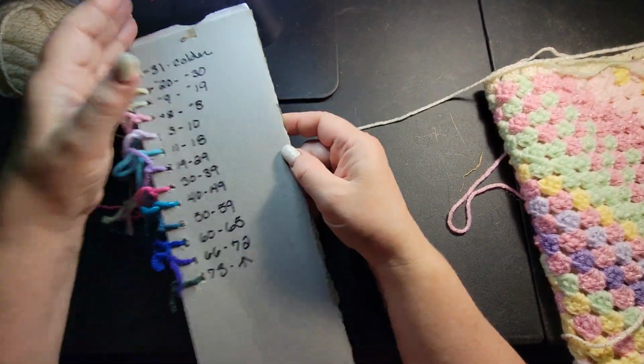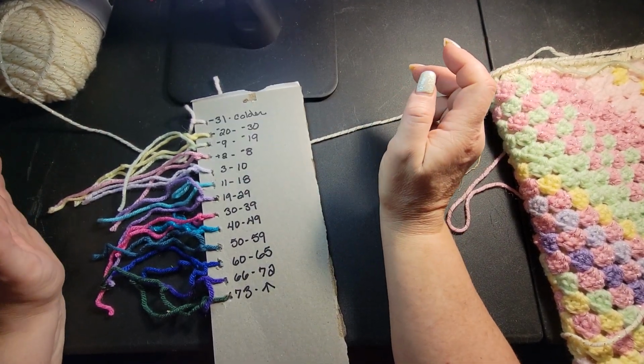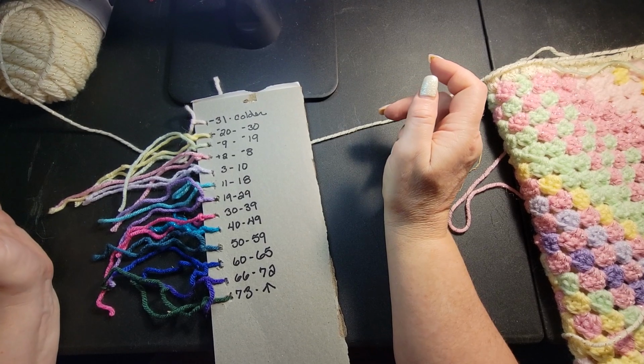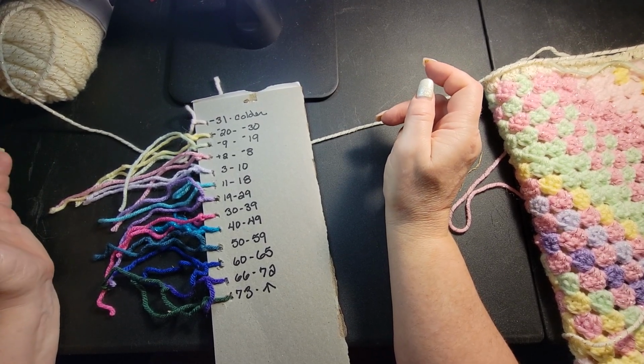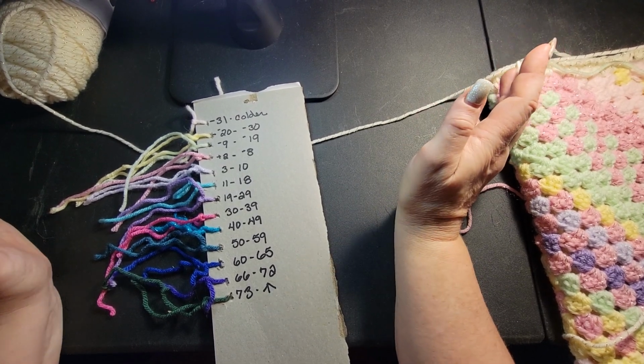But your color chart, you can do metallic, all metallic colors. You can do all deep dark colors. You can do neon colors. It's endless.